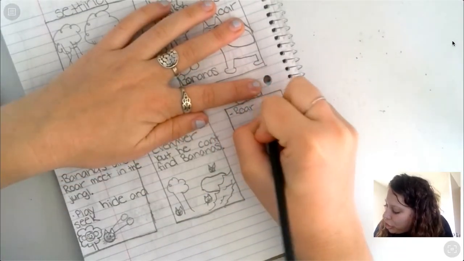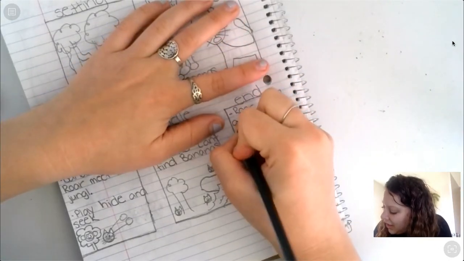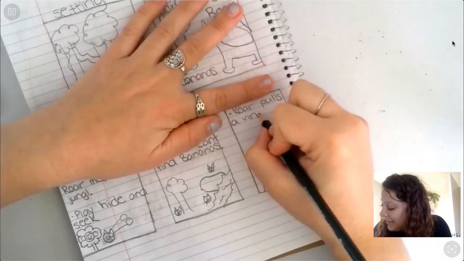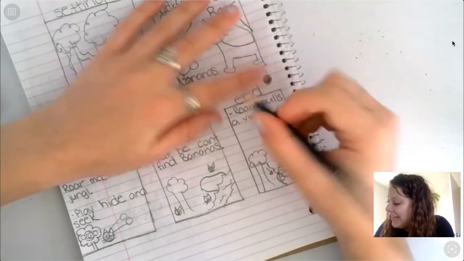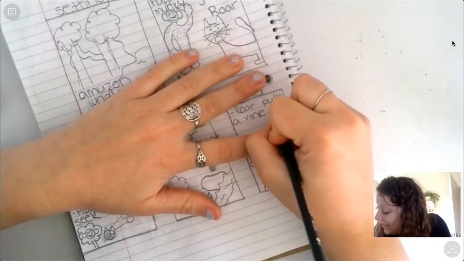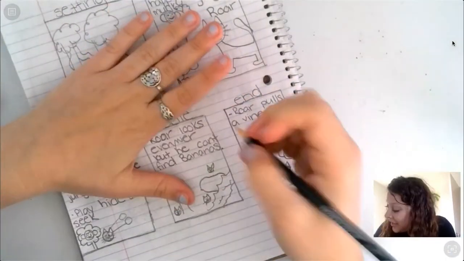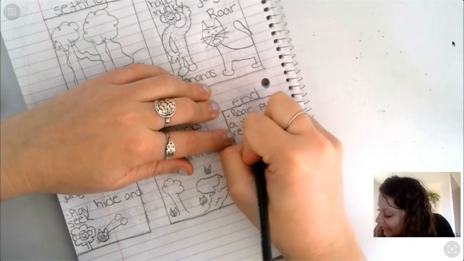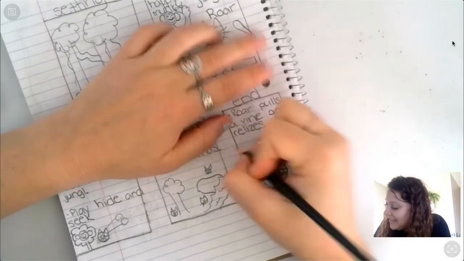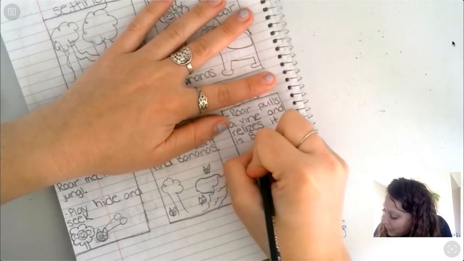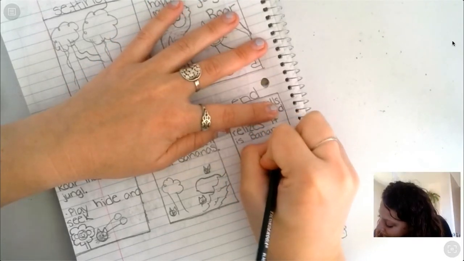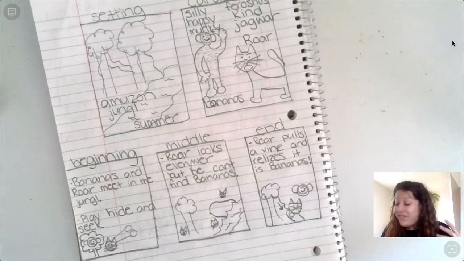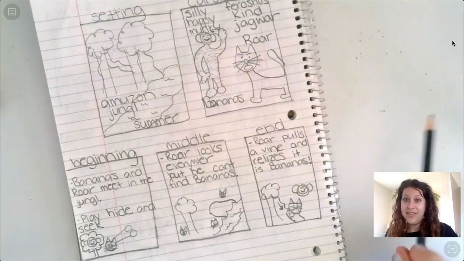Roar pulls a vine. That says vin. Vine needs a bossy E. Roar pulls a vine and realizes it is Bananas. And that's how the problem's solved. He finally finds his friend Bananas.